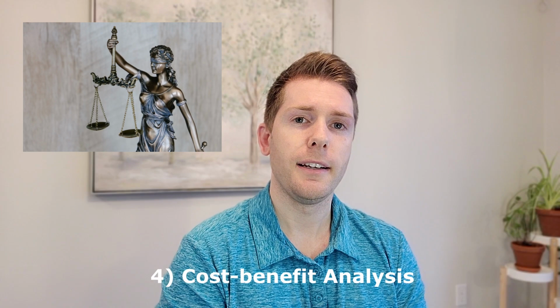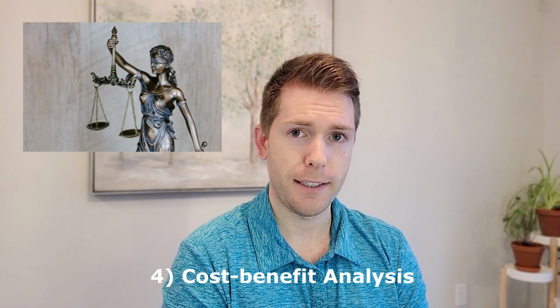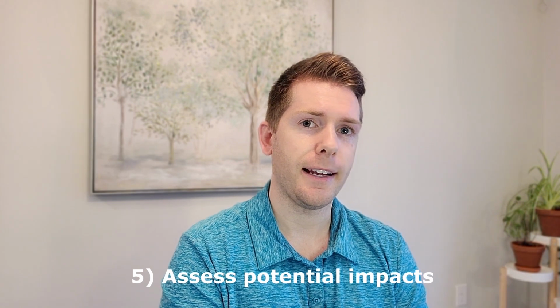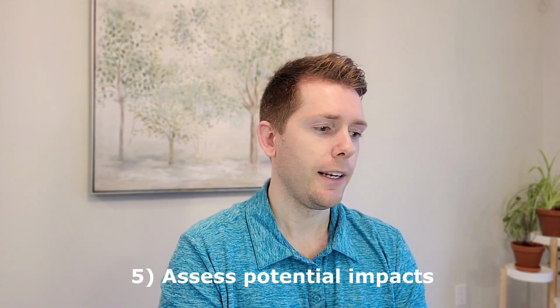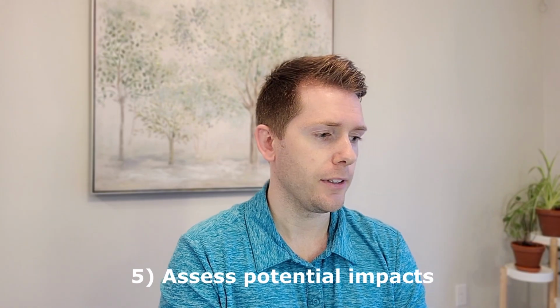Once you've developed a set of policy options, now is step 4, to conduct a cost-benefit analysis. Evaluate the costs and the benefits of the different options to determine which policies are the most feasible and potentially effective. Step 5 is to take that assessment one step further and to look into the potential impacts of those policy decisions. How could they affect the environment, social, or economic conditions?